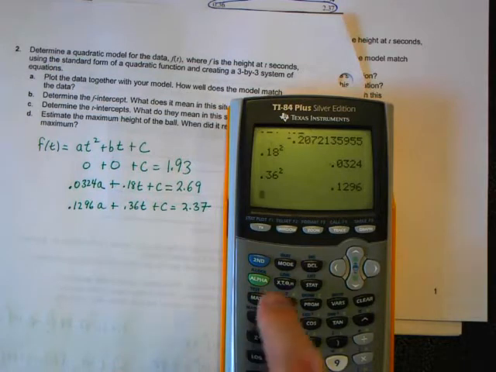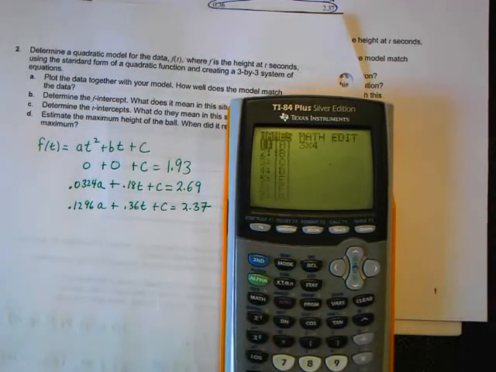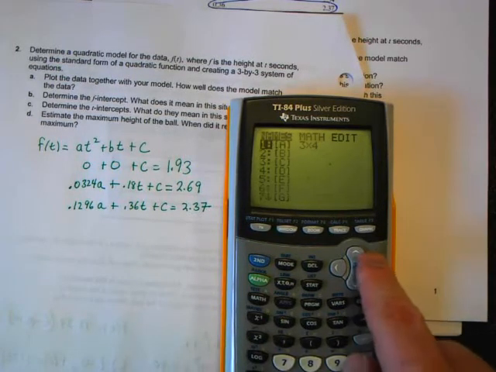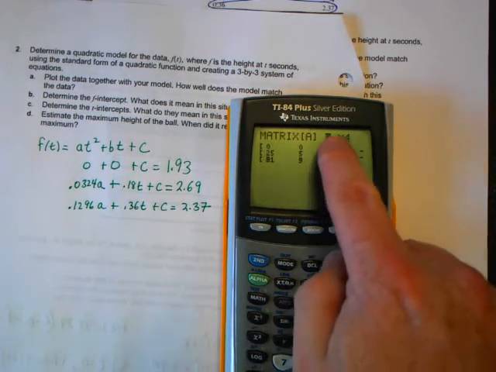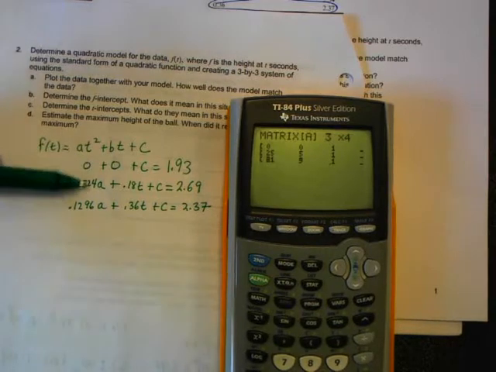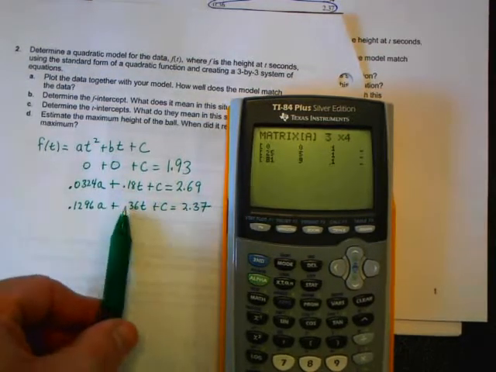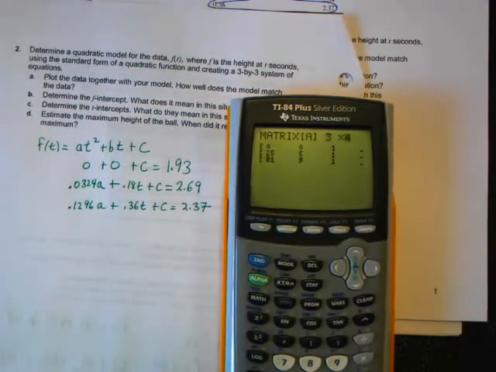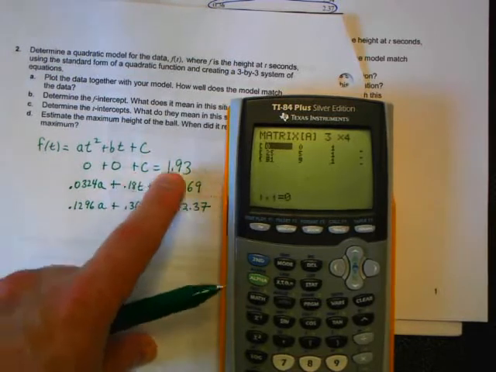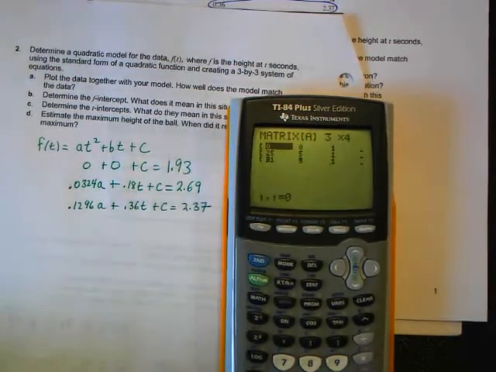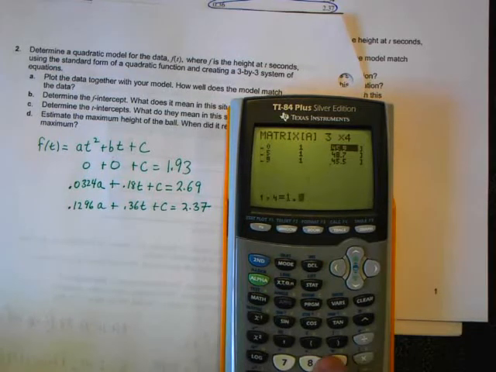I have to go to my matrix. Second, get into that matrix. Go over to edit. I need it to be 3 by 4. 3 things down, 1, 2, 3. 4 things across, 1, 2, 3, 4. So 3 by 4 is good. I type in my numbers. My numbers are 0, 0, 1, and 1.93. So I type those in. 0, enter. 0, enter. 1, enter. 1.93.